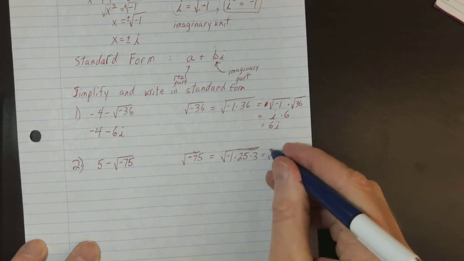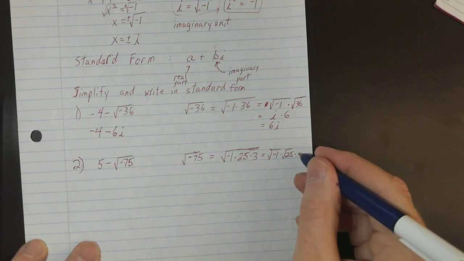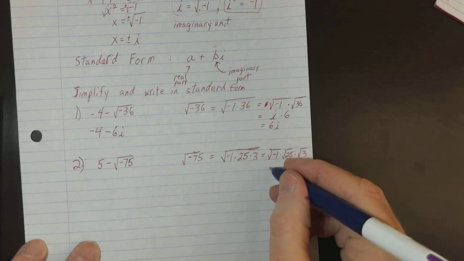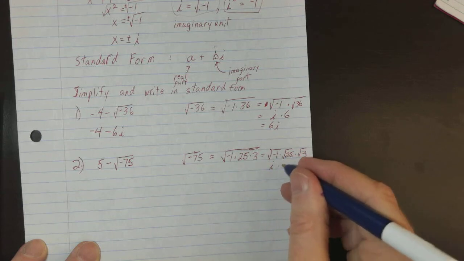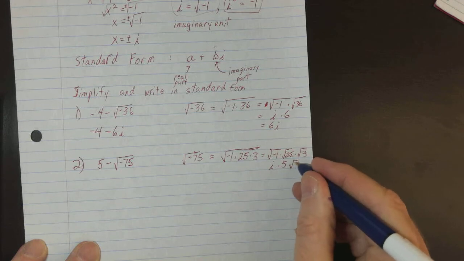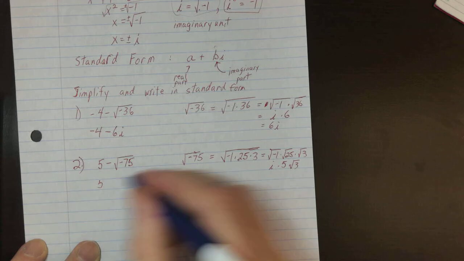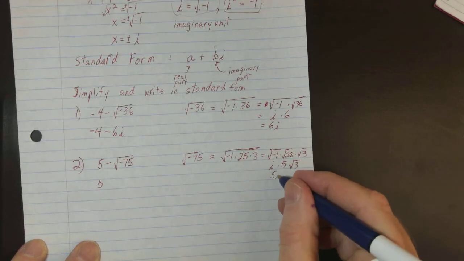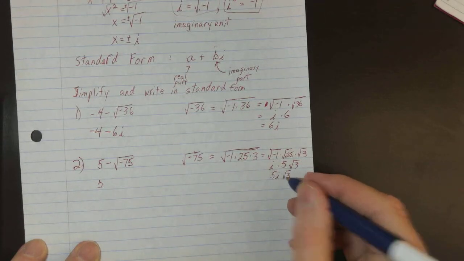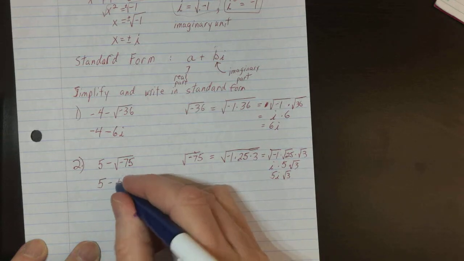That's the square root of negative 1 times the square root of 25 times the square root of 3. Square root of negative 1 is i. Square root of 25 is 5, and the square root of 3 cannot be simplified anymore. So we can write that as 5i radical 3.